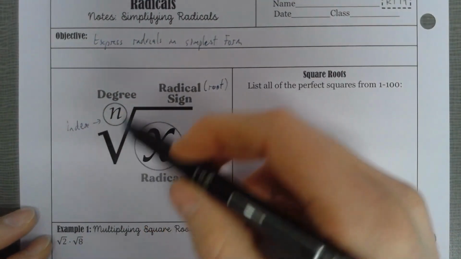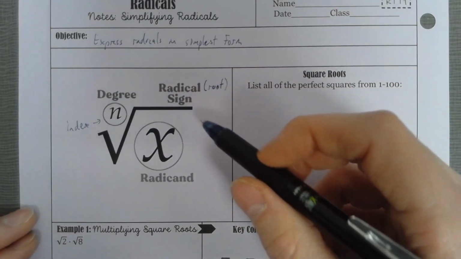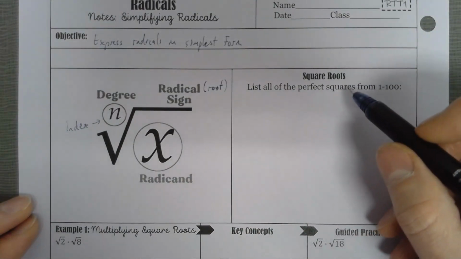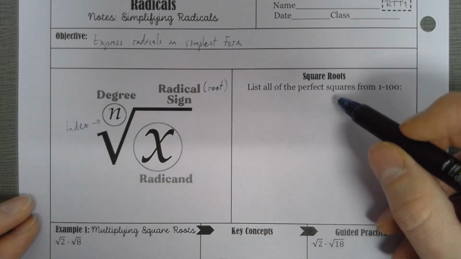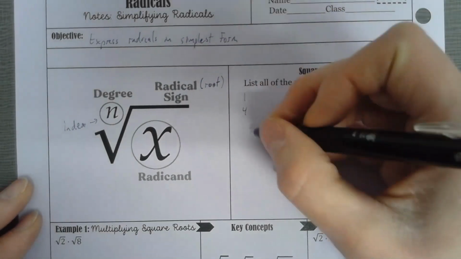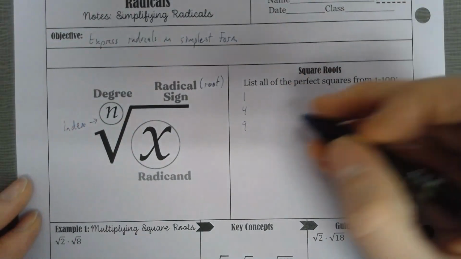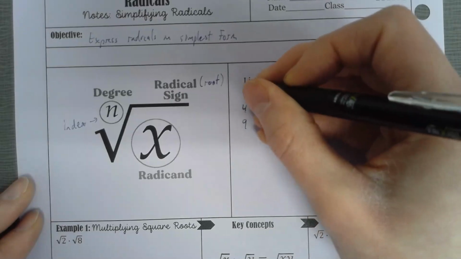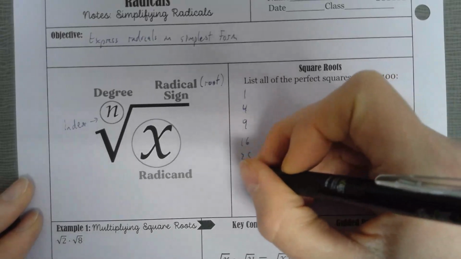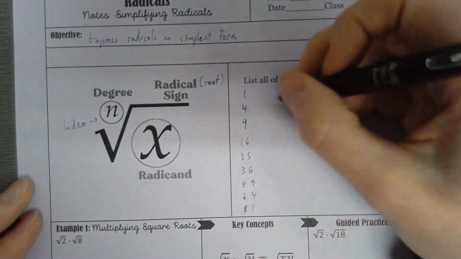And since the radical that we're most familiar with is the square root, the second degree root, we're going to start off by listing what are called the perfect squares. These are numbers that you get when you square the integers. So 1 squared is 1, 2 squared is 4, 3 squared is 9. We just square each of the integers to generate our list of perfect squares. So 1, 4, 9, 4 squared is 16, 5 squared is 25, 6 squared is 36, then we have 49, 64, 81, and then 100.